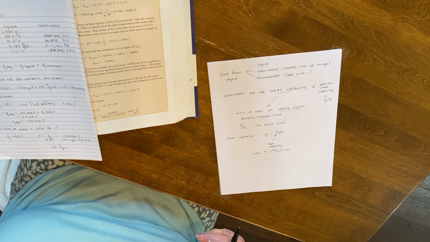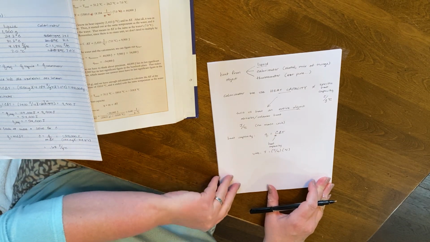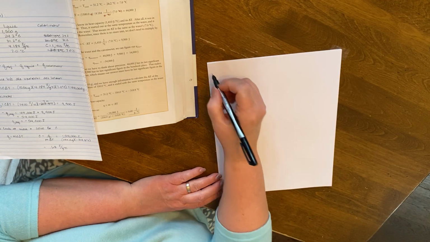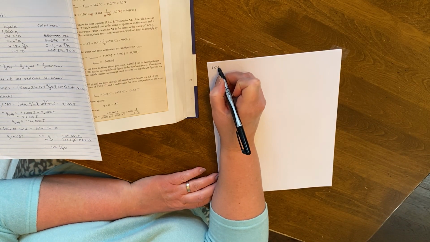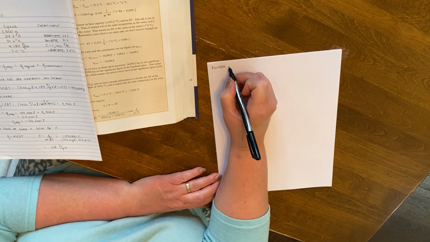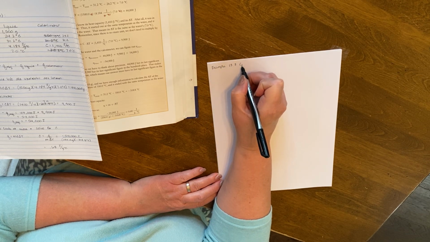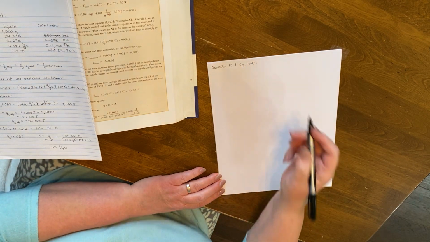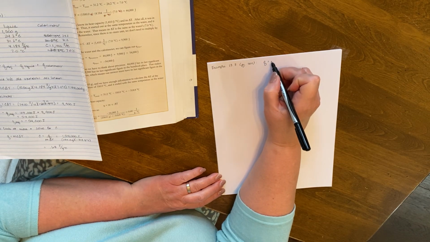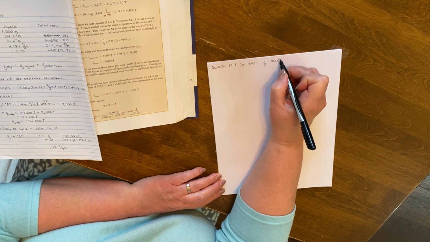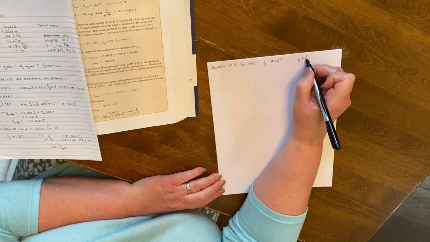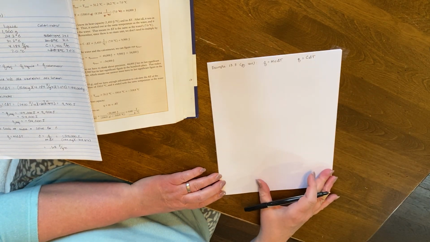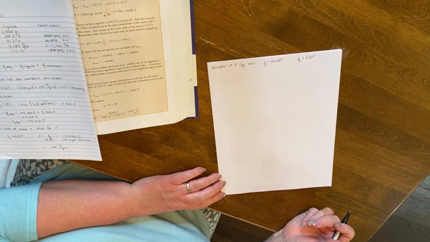Okay, so let's look at an example. I'm going to look at example 13.3 on page 401 if you want to follow along. Our two equations that keep coming up are Q equals mc delta T, or Q equals capital C, heat capacity, delta T. So these are the two equations at our disposal.